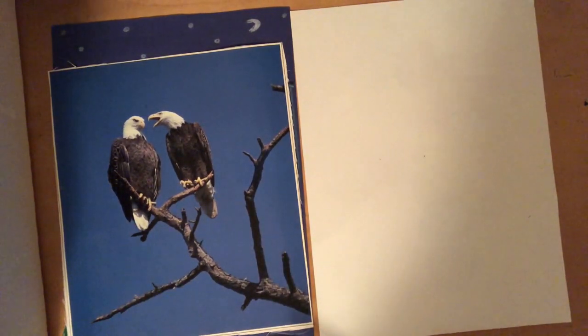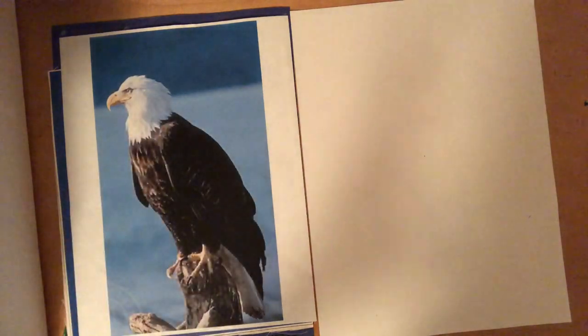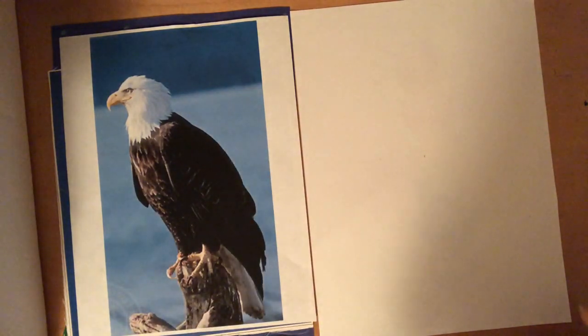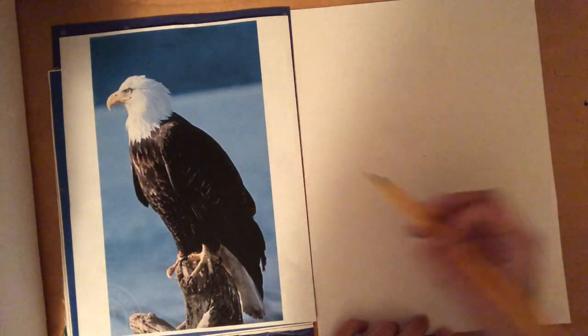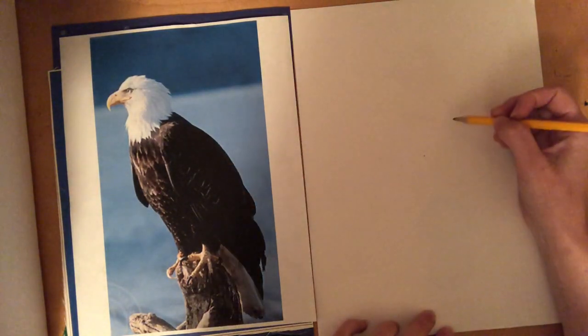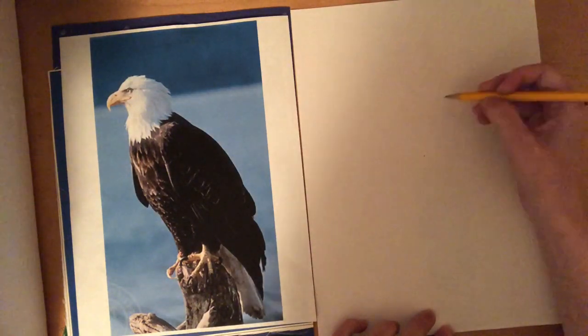I want my eagle to look like it is perched. That means my eagle is not flying. My eagle is kind of hanging out. He's maybe looking at water. He's thinking about catching some fish. He's not really flying mid-air. So what I'm gonna do is create an eagle that's going to look like he's looking off to the side, like he's concentrating.